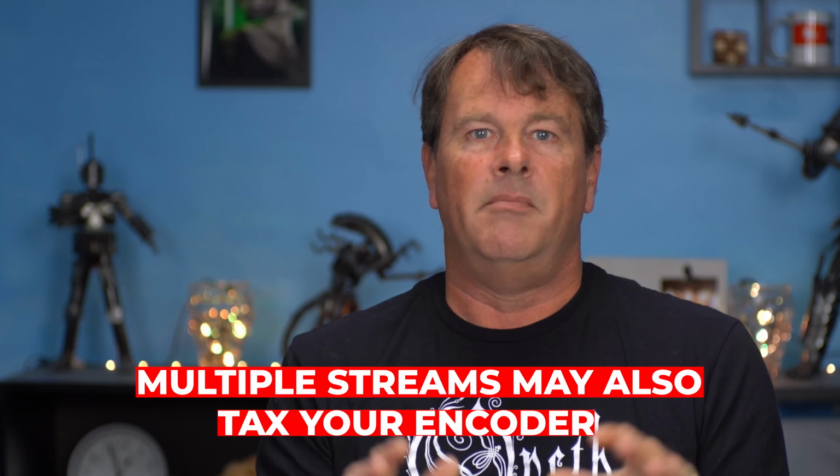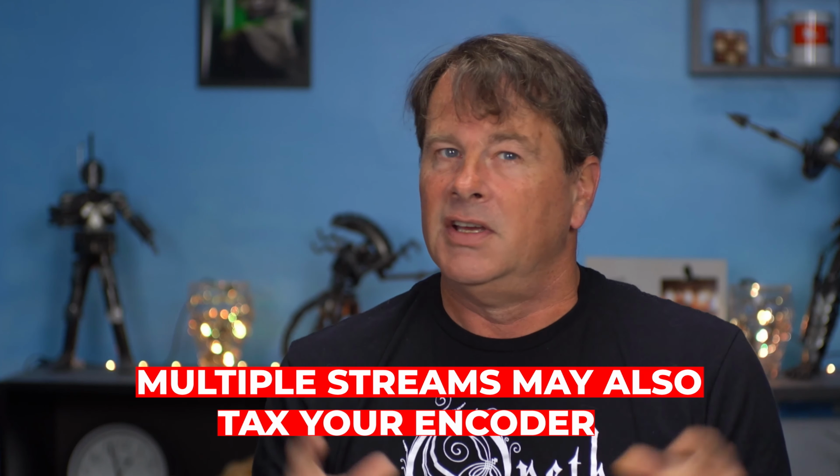You should also be aware that multiple streams may also tax your encoder, especially if you aren't using the identical frame rate and resolution. So you definitely want to be sure that you're using the same to have the best chance to avoid any encoding issues. Also, machines without a dedicated encoder on the graphics card or otherwise that have to use the x264 encoder, well, they're probably going to struggle.